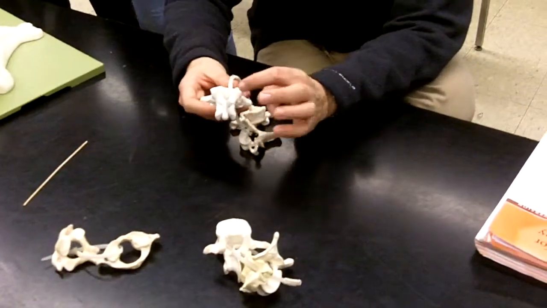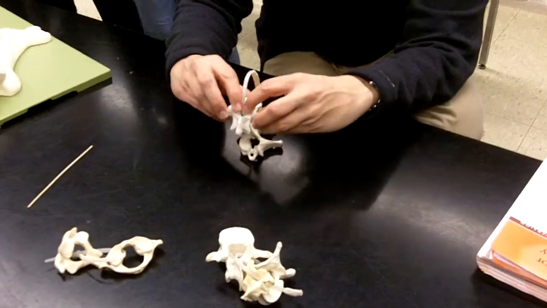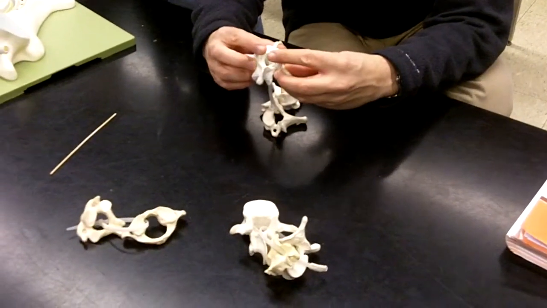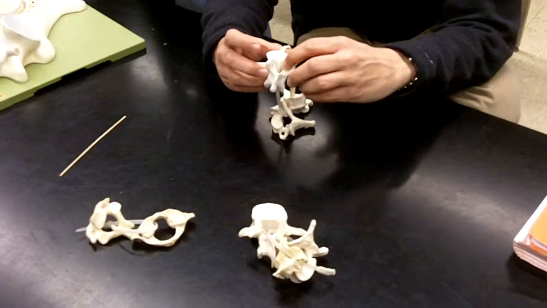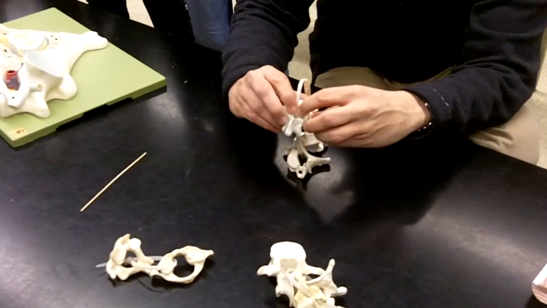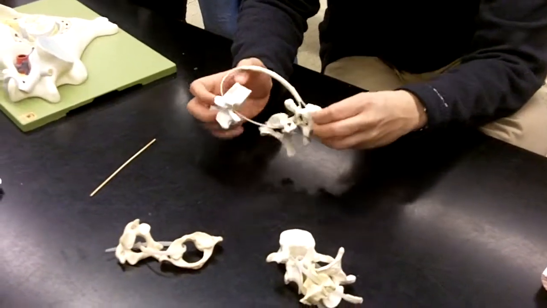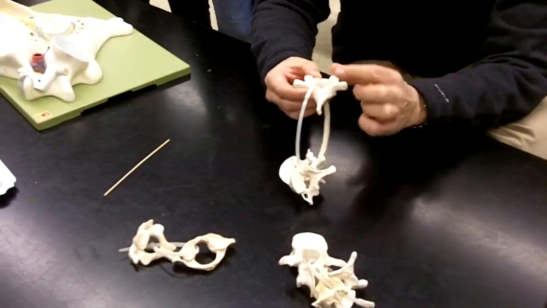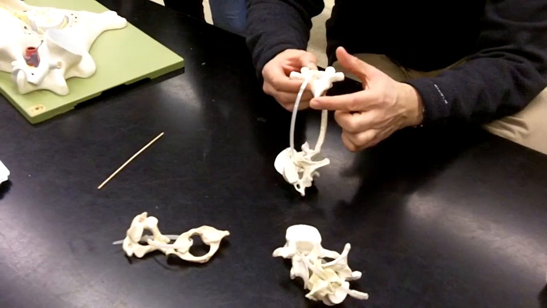This right here, if you look right here of a lumbar, the superior articular facets point medially. Okay, so this lumbar is going to point medially, the superior articular facet, and for thoracic, it's going to point posterior, same direction as this right here, the spinous process.